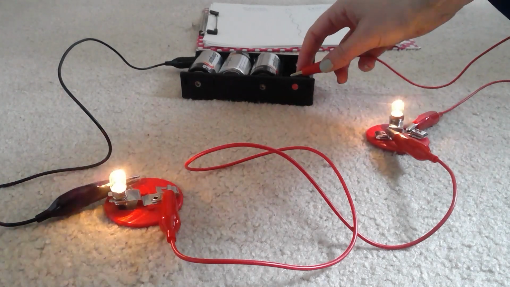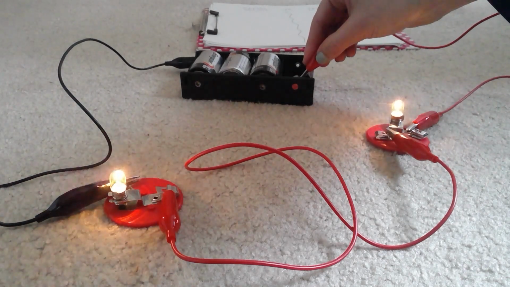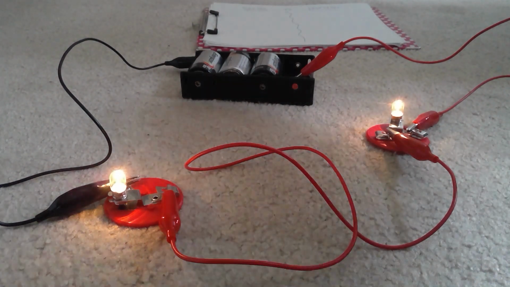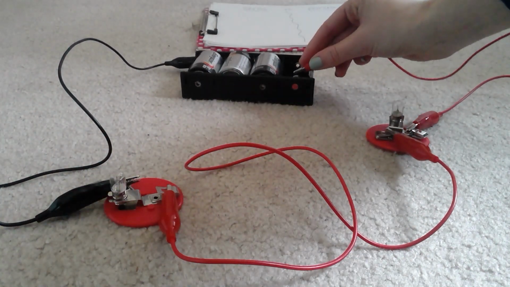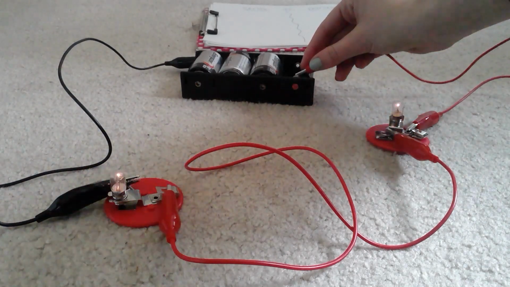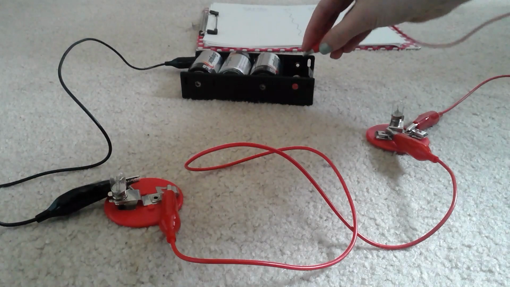That conventional current that we were talking about. So if I clip this and I hold it there, you clearly see that both bulbs light up. Do they light up at the same time? Yes, because current flows very, very fast, nearly the speed of light.